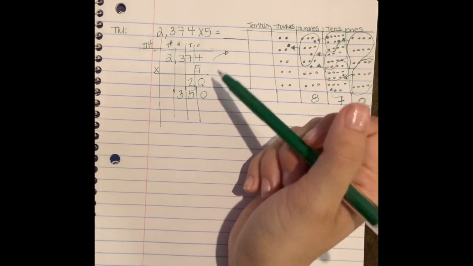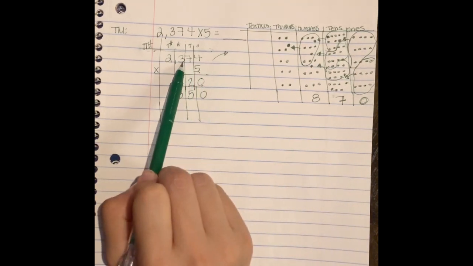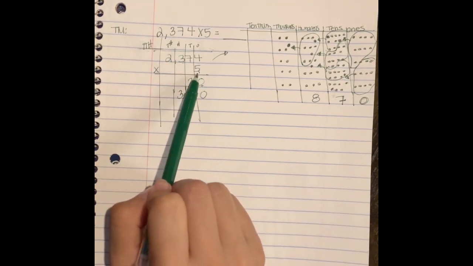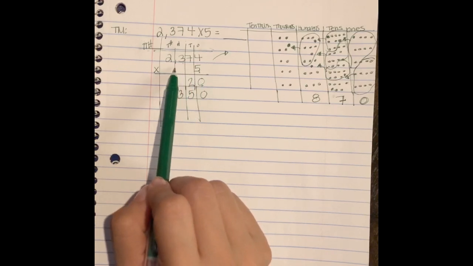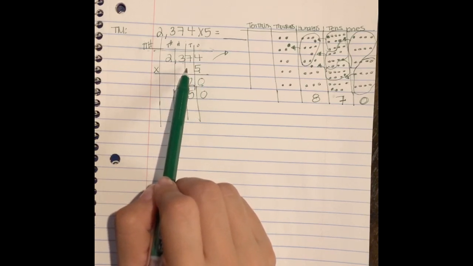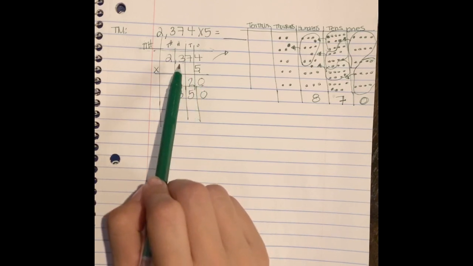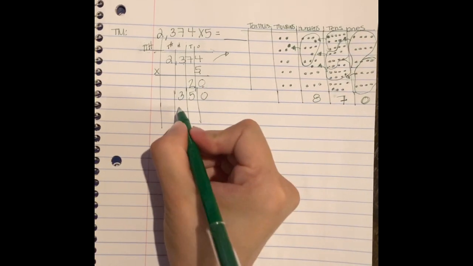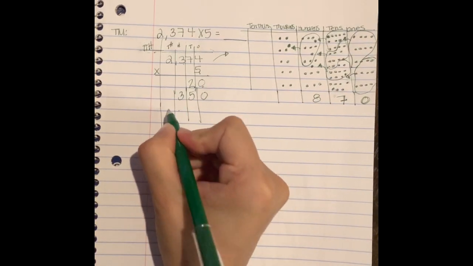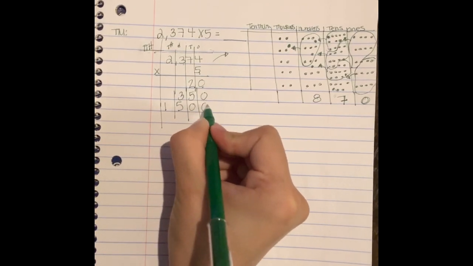So let's go ahead and check our hundreds here. In my hundreds, I had 3 hundreds times 5. So 3 times 5 is 15, but 15 hundreds I can't put all in my hundreds place, so it would be written as 1,500.